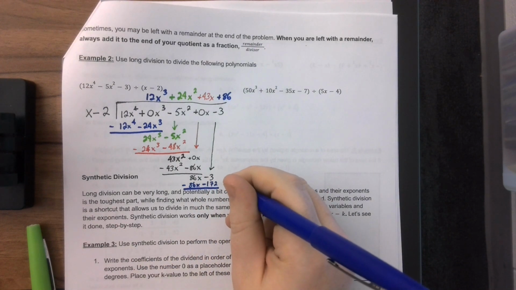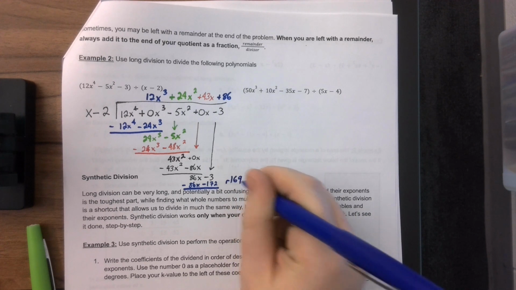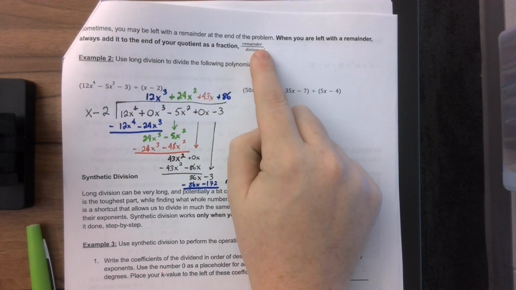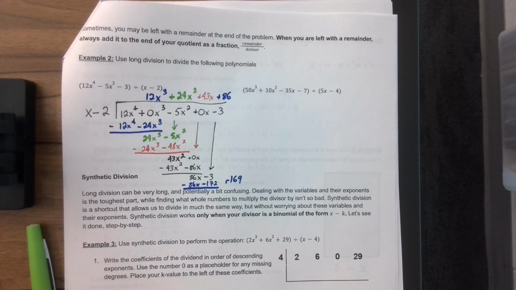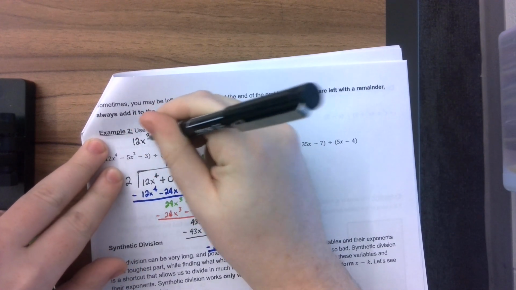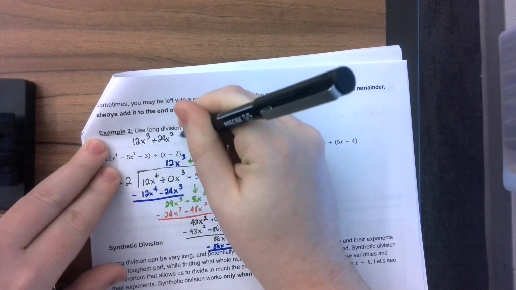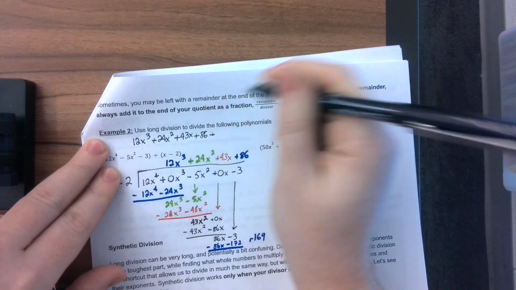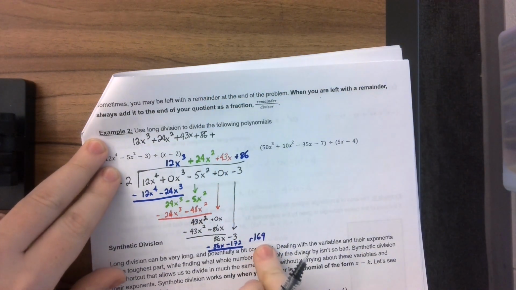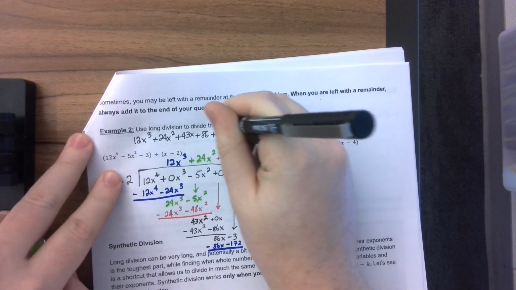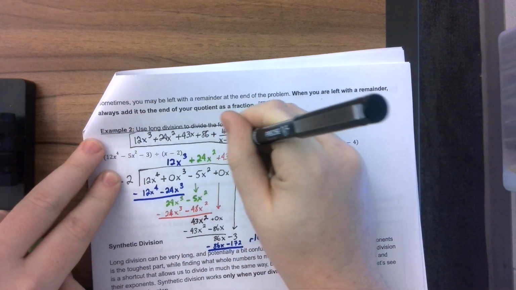How do we write out a remainder of 169? Well, to write out a remainder of 169, our rule says to write our remainder over our divisor. So our final answer is going to be this quotient up here. I'm going to write it up here so it's a little bit nicer to see. 12x cubed plus 24x squared plus 43x plus 86 plus our remainder, 169, divided by x minus 2. And that is our answer.